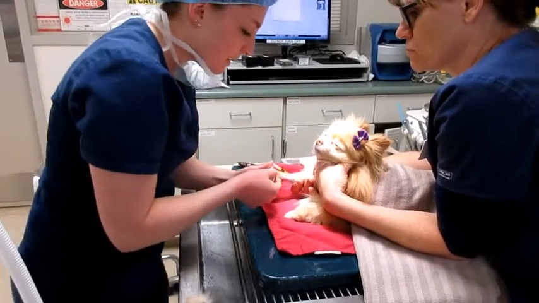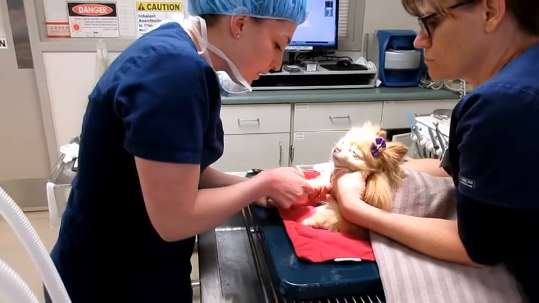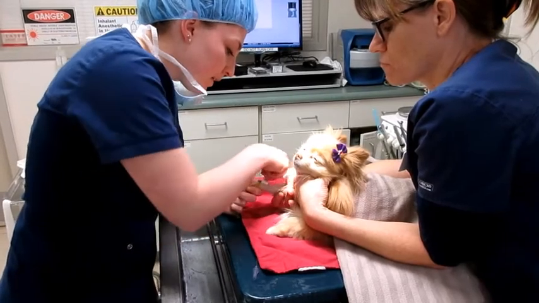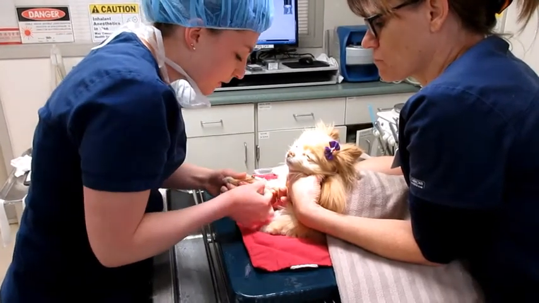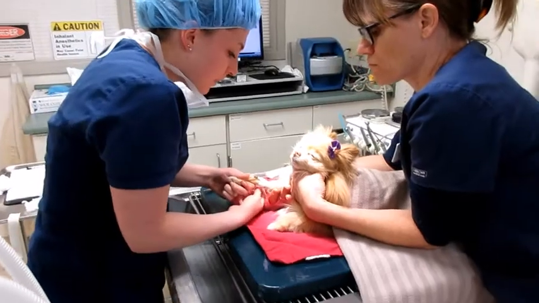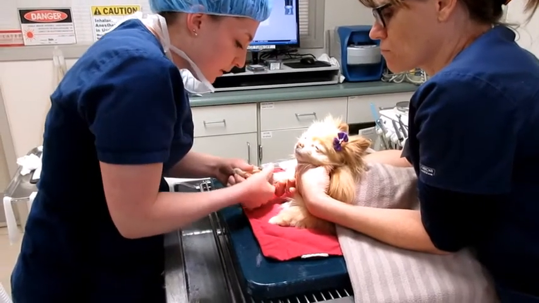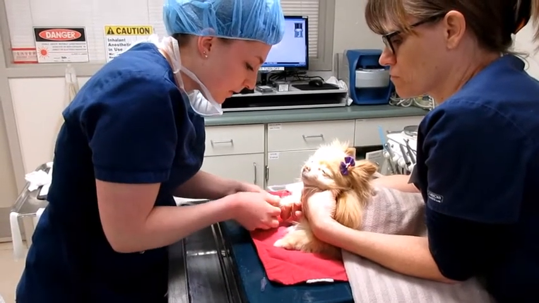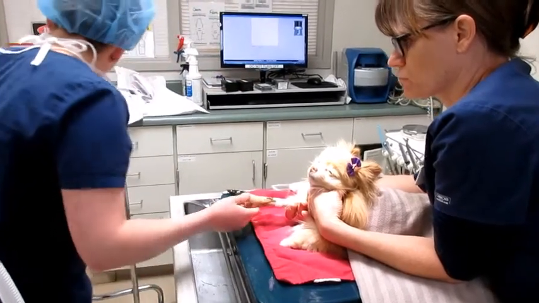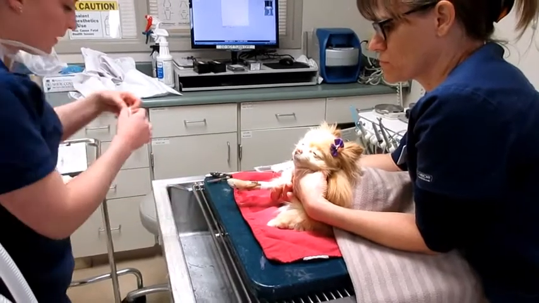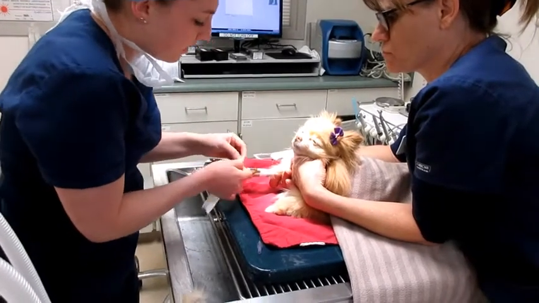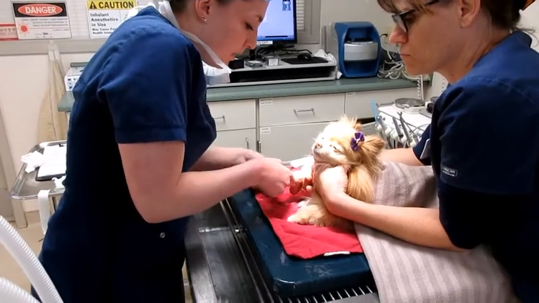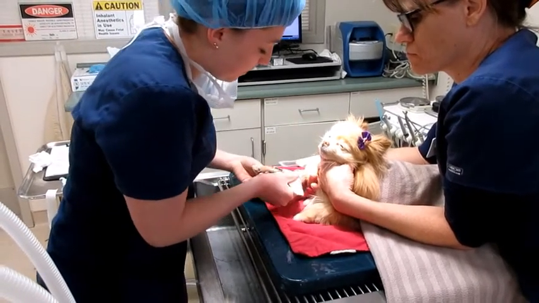So the first tape is sticky side up, to secure the catheter to the arm. Our next piece is sticky side down. Goes under the catheter. And again wraps around the arm.